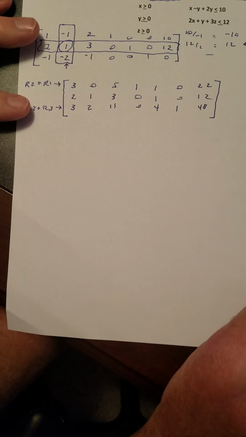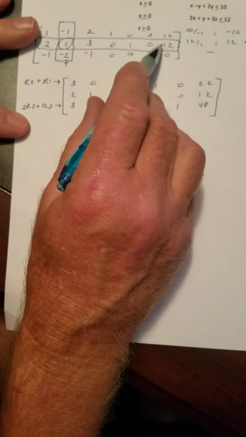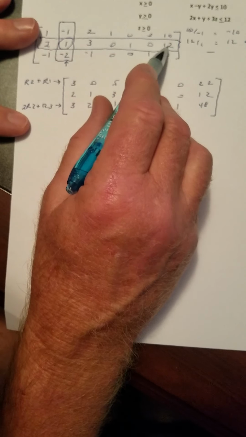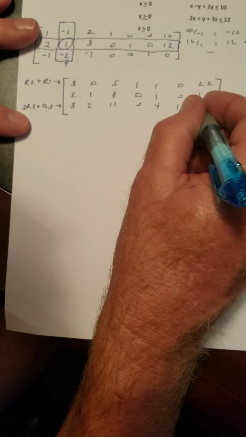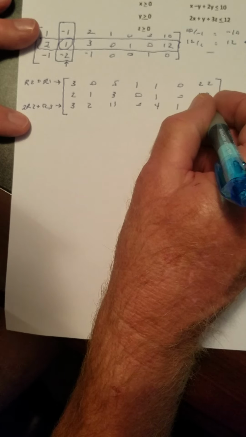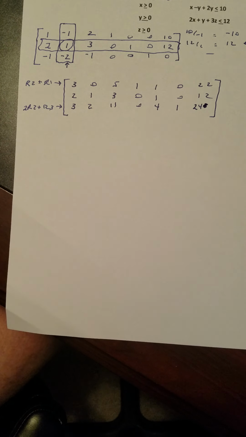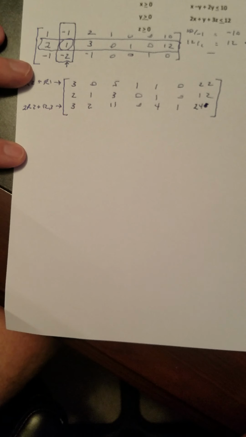Oh, looking at this, 2 times 12 is 24, and 24 plus 0. This should be 24 here. I think I took 24 and that. I don't know what I did there. But the good news is there's no negatives on the bottom. We're done.